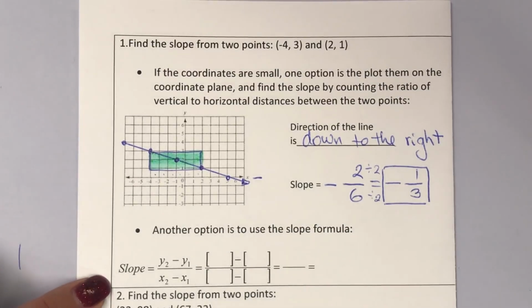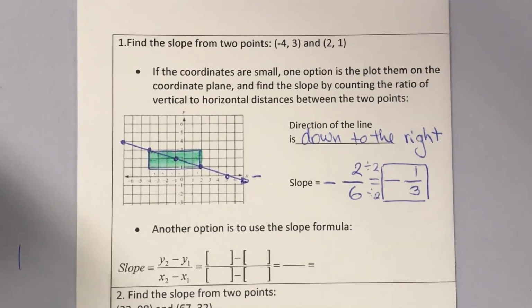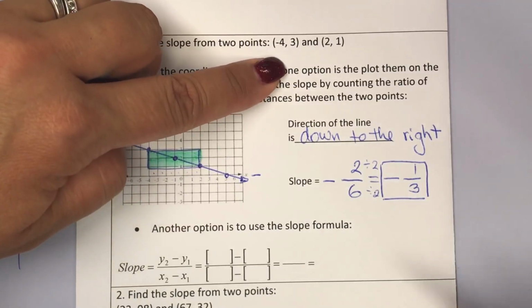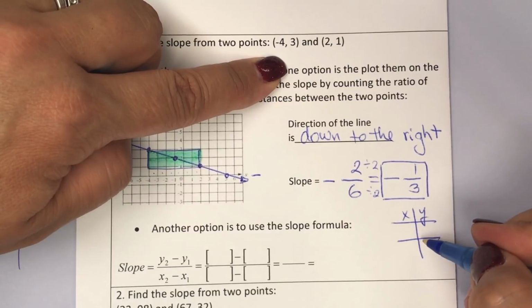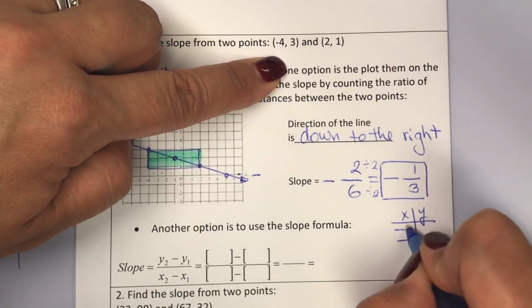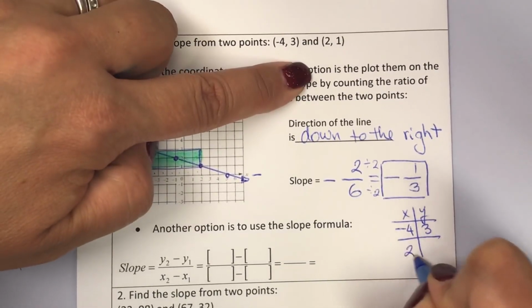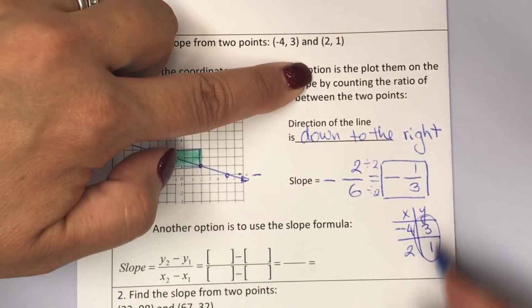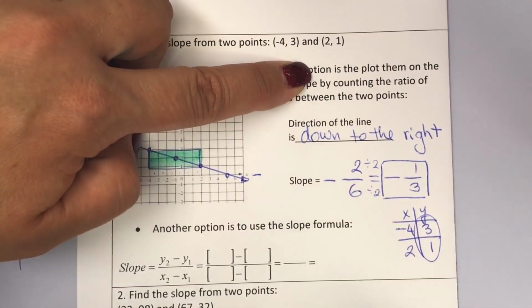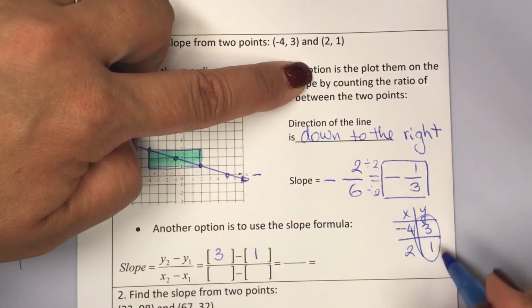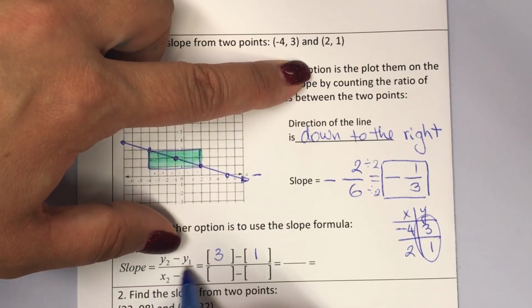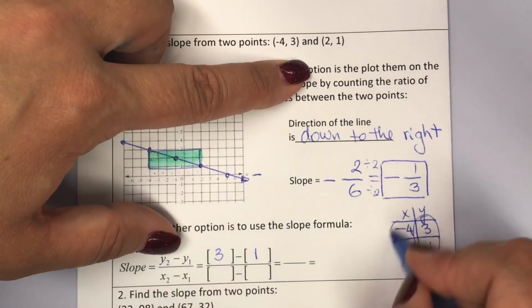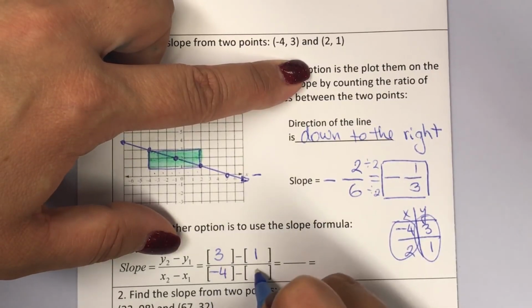To calculate the slope using the slope formula, you need 2 points. So those are the 2 points given in the problem. I like to write them in the vertical chart because when you subtract the coordinates, it's simpler to identify them. So 3 minus 1, the y coordinate subtracted on the numerator, y2 minus y1, so second point and first point. And then in the same order, -4 and 2.